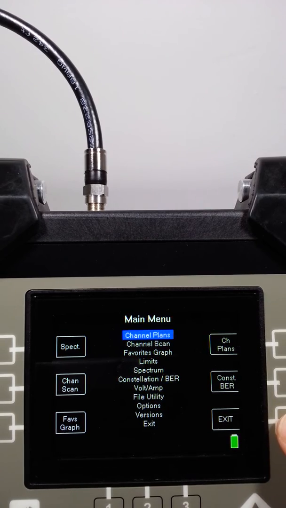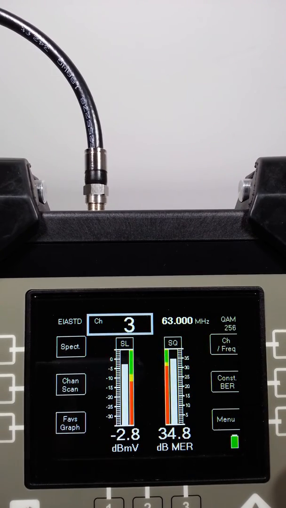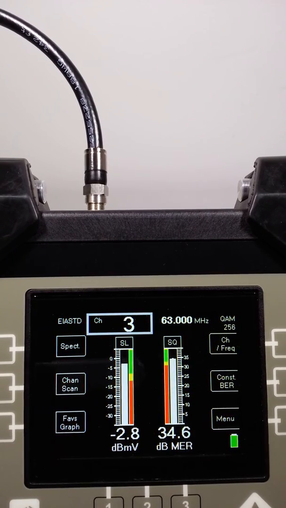Those are all of the basic features of the XR-3, the cable air features. The same description of the operation would apply to the off-air signals as well, but of course instead of dealing with a QAM256 signal, you would be dealing with an 8 VSB digital signal, for example.